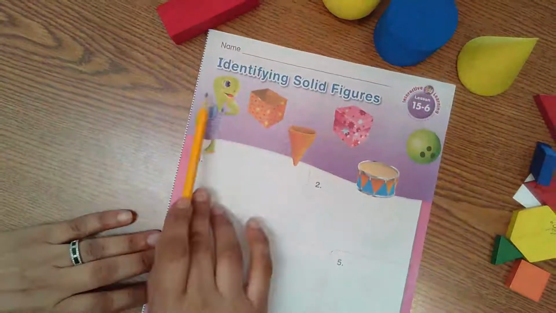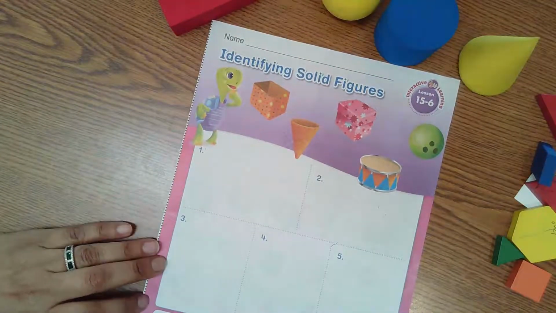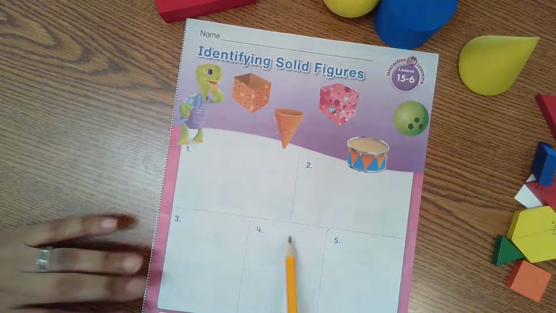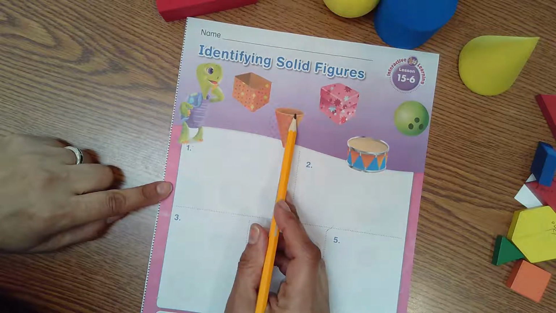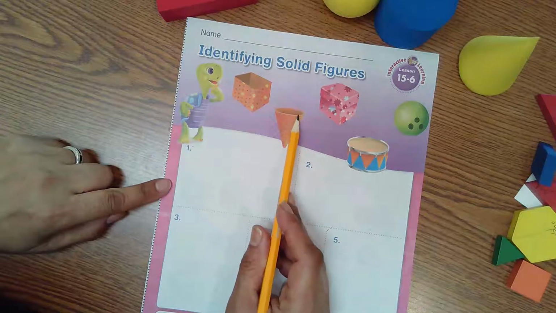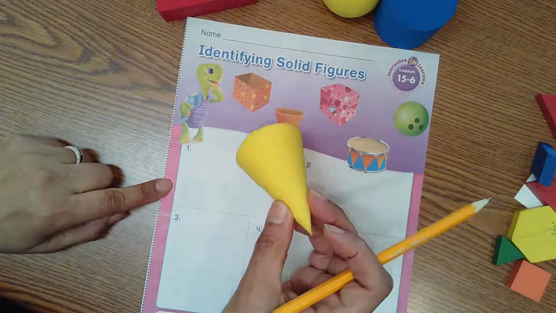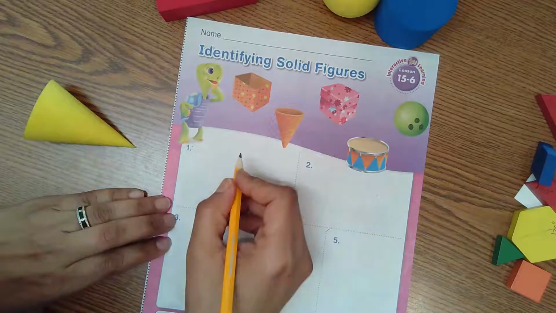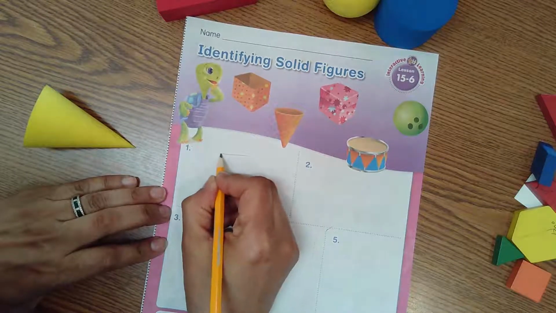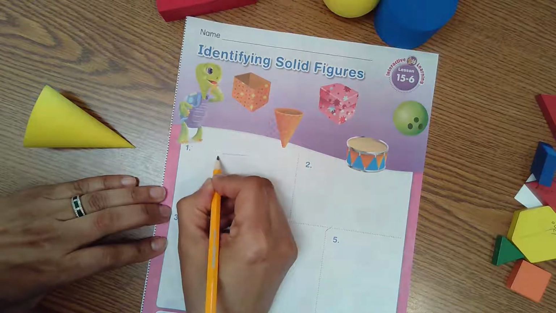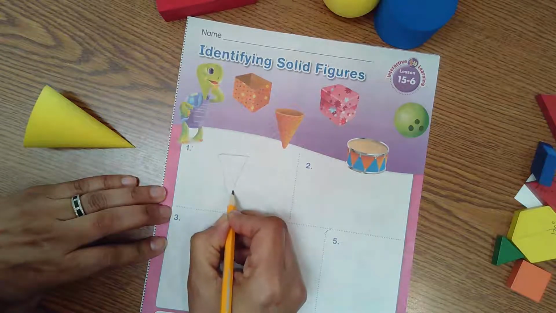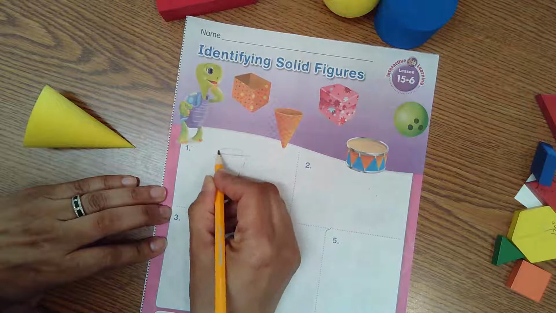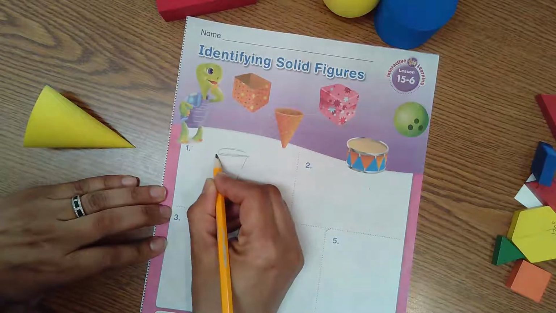So, identify solid figures. Let's go for our activity, page 491. So what do we have here? A cone, right? So this is the cone, like an ice cream cone. So I can start with 1 flat, and that would be the cone.